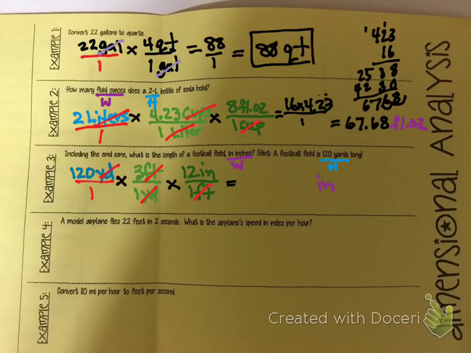So let's see. I've got 120 times 36 over 1. So let's do the math over here, and I get 120 over 36, and I get a 0, 12, 7, placeholder 0, 6, 3.